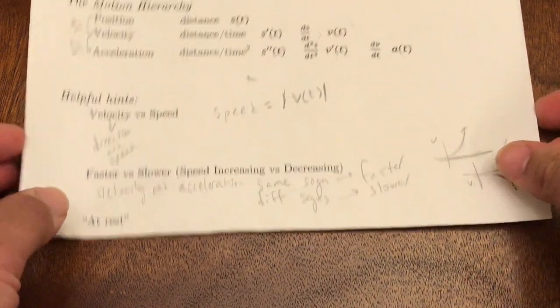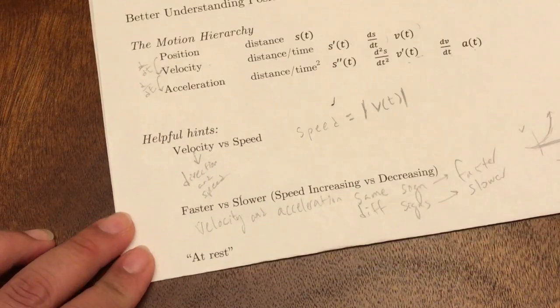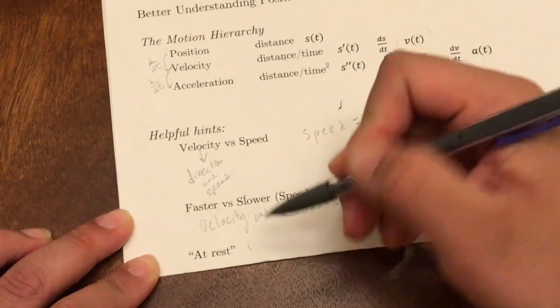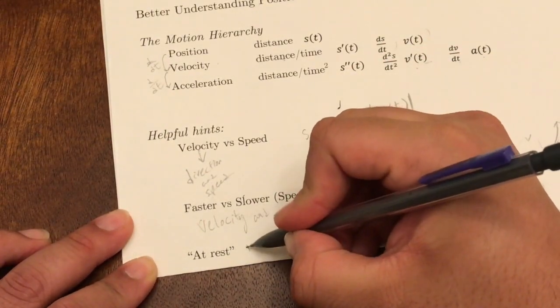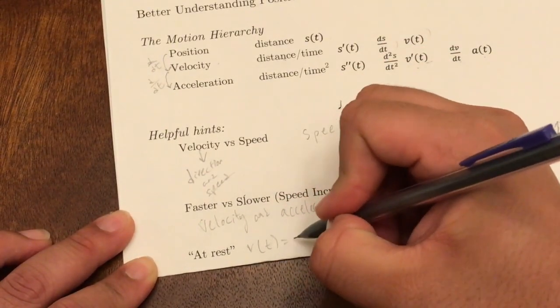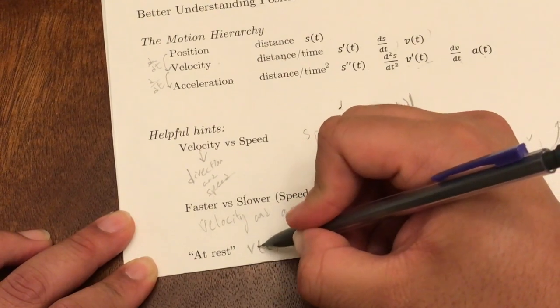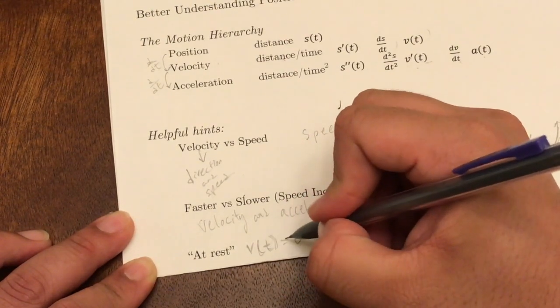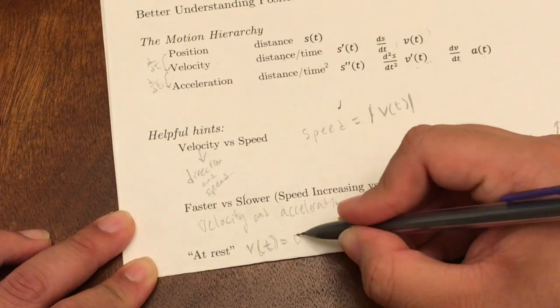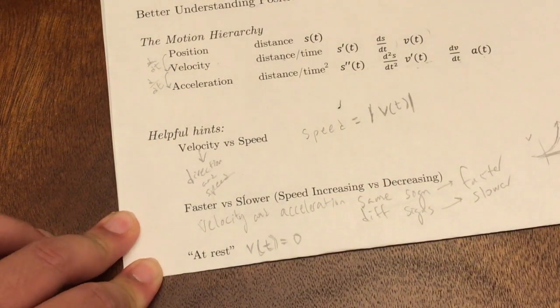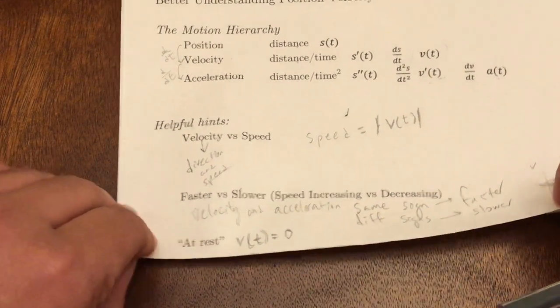A couple other terms that'll help to understand when you see the idea of at rest. All that means is your velocity at a given time, your v of t, is equal to 0. Remember, velocity is a measure of how fast something is going in what direction. And if you're not going at all, if you're at rest, then your velocity is 0. So that's essentially what that means.